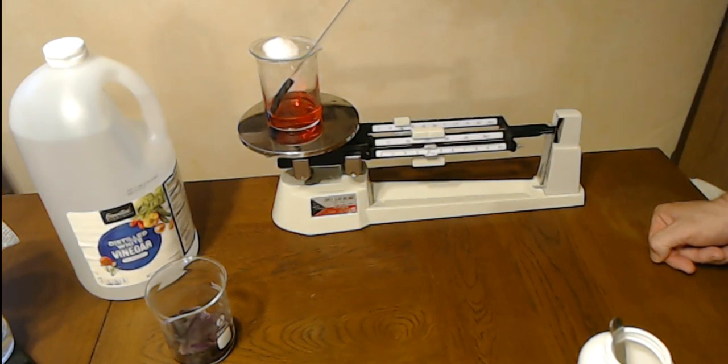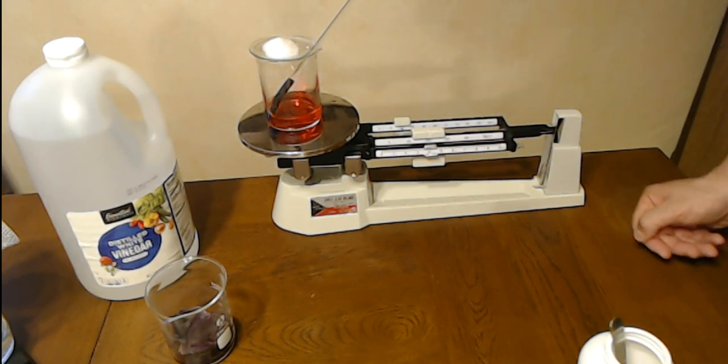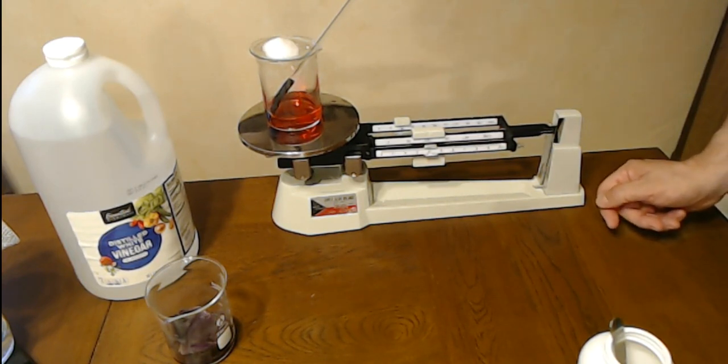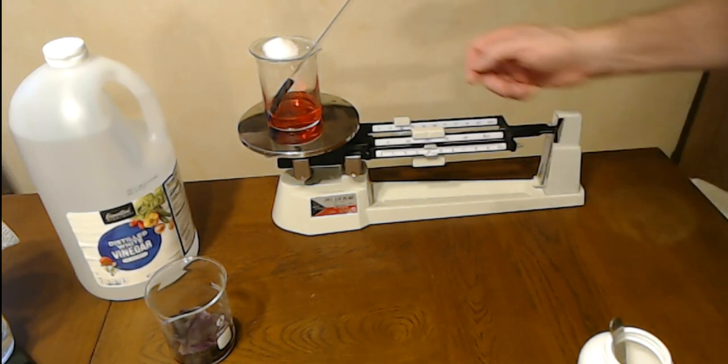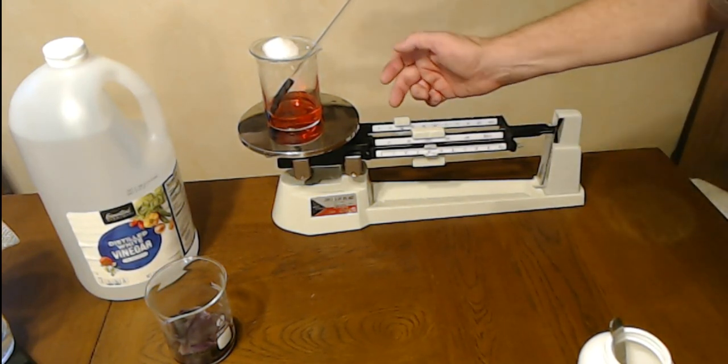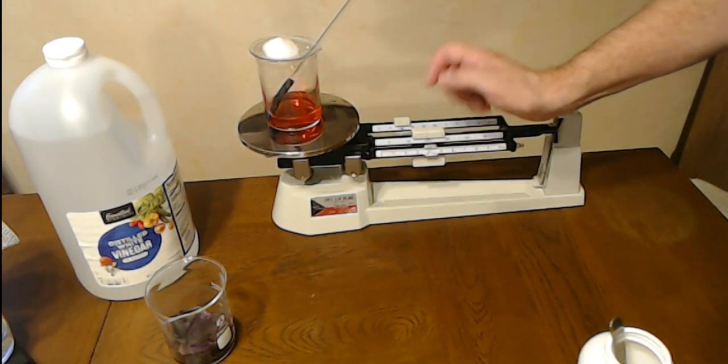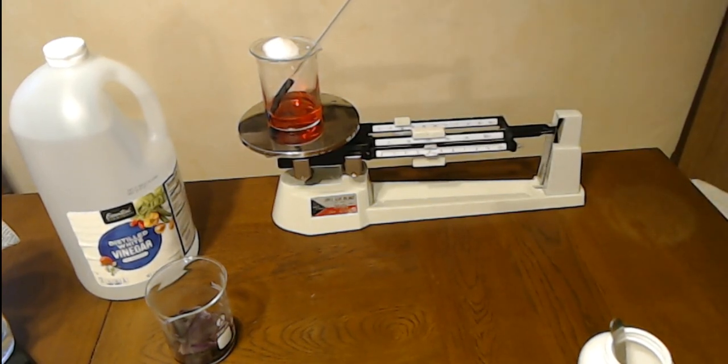Almost stopped. Okay. Maybe just a hair low, but we're just going to remember we're a hair low. We're going to go off of here. So we got 224.2 grams. So we're going to record that as our beginning mass. So go back to your lab book.